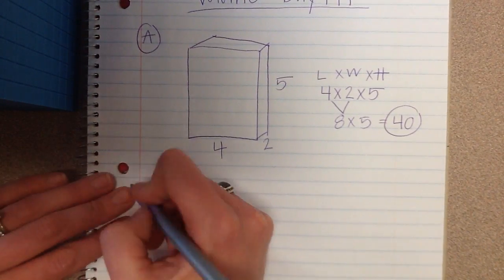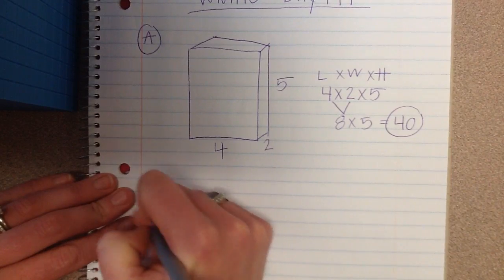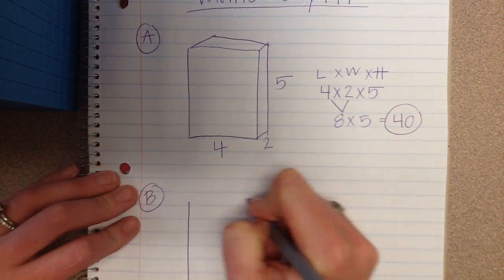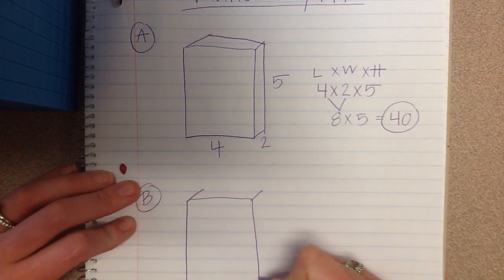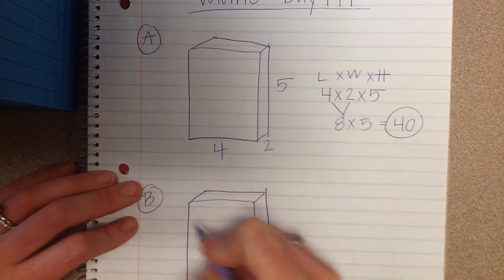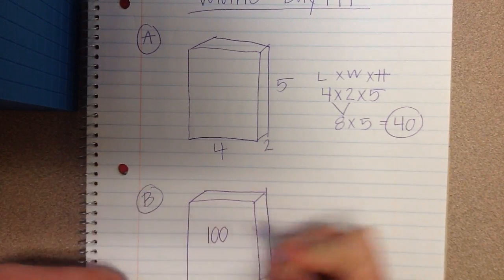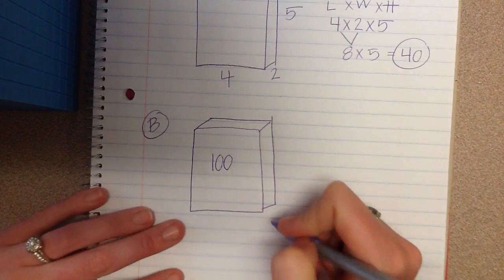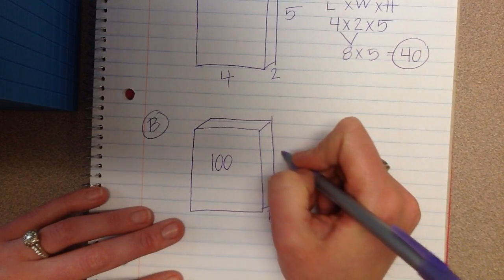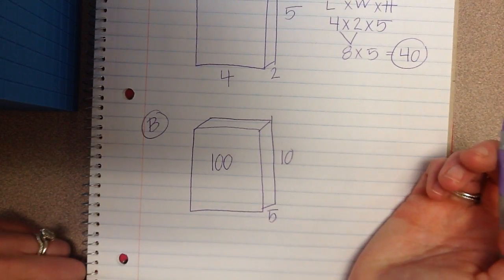Another standard you're going to be expected is, let me see here. Say this is 100. Say this is 5. And this is 10. Okay?